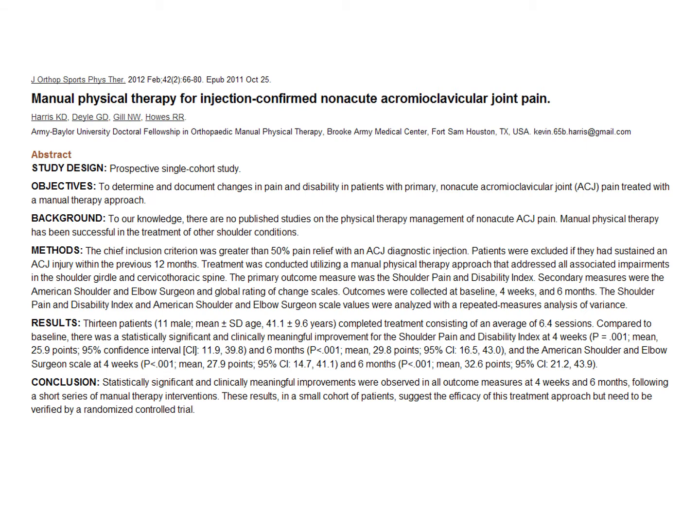So the study presented on this particular slide is an example of a single group pre-test, post-test design. The purpose of this study was to determine the effects of manual therapy on pain and disability in patients who had primary non-acute acromioclavicular joint pain. This study was characterized by initially the administration of several outcome measures in terms of pain and disability to a group of 13 patients.